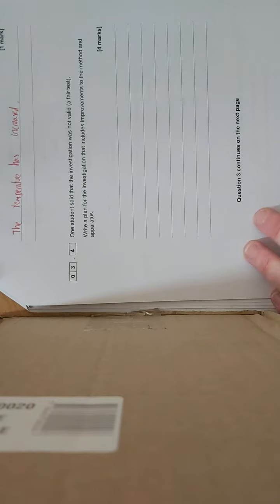Okay, so question 3.4 now. It says, one student said the investigation was not valid, i.e. a fair test. Write a plan for the investigation that includes some improvements to the method and apparatus. And I would say that, yeah, it's not a particularly great method. So if we look back at it, you can see here they've said pour a solution of metal salt into the beaker, measure the temperature, add a gram, measure it, and then calculate it.